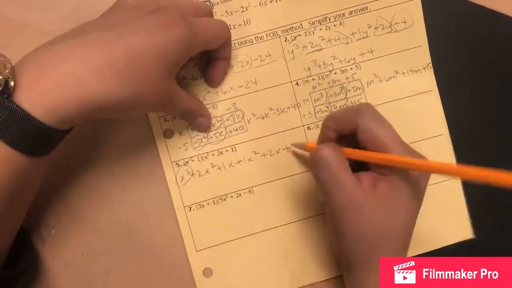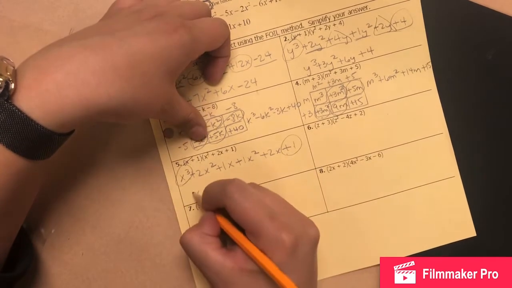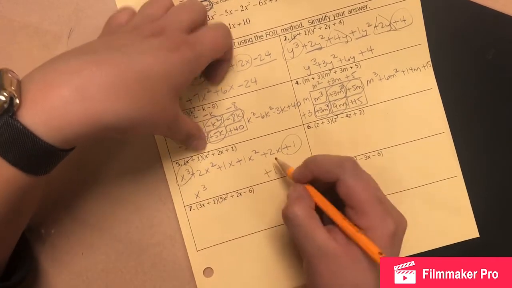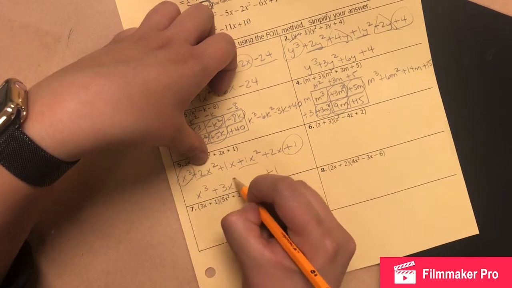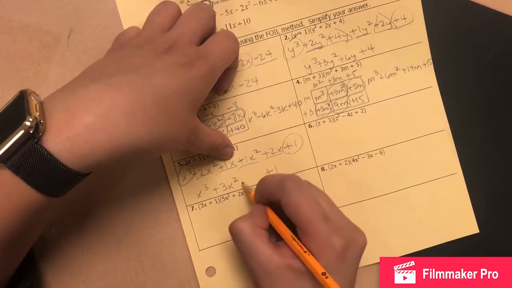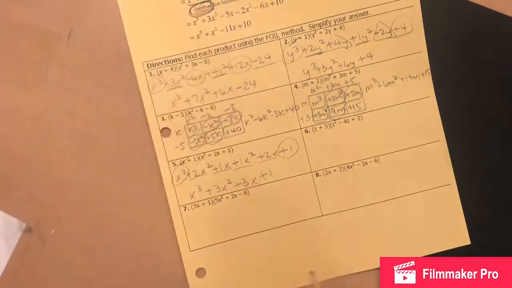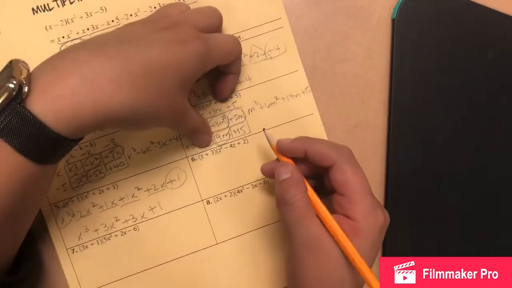Again, if I did this correctly, my first and last terms should not combine with anything. So if I look, 2x squared plus 1x squared is 3x squared. 1x plus 2x is 3x. And there we go. Okay, one more FOIL method.